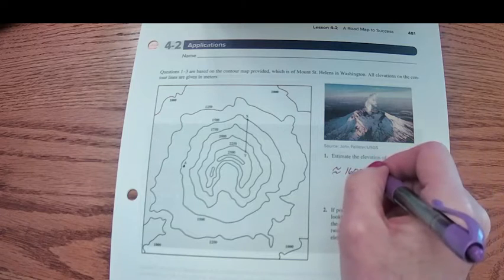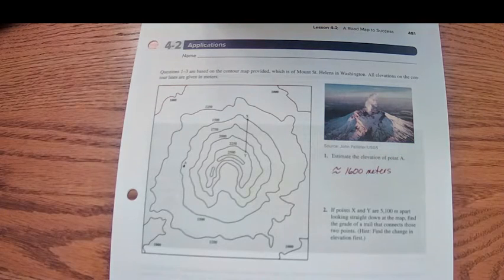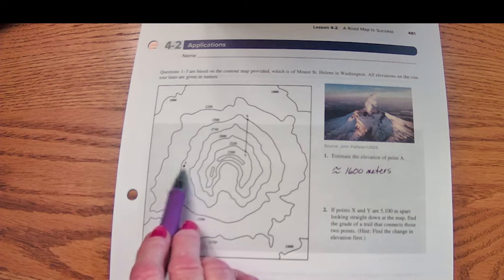1,600 meters. I'm sorry, did I say feet before? This is in meters. If you wanted to say 1,550, that'd be fine by me. It's just an estimate to show that it's higher than 1,500, but less than 1,750.